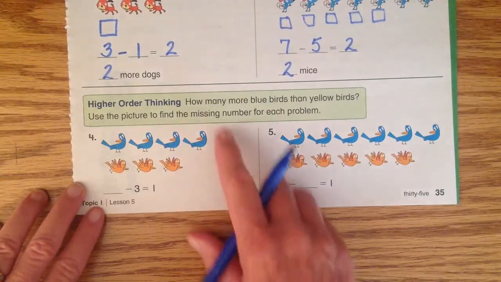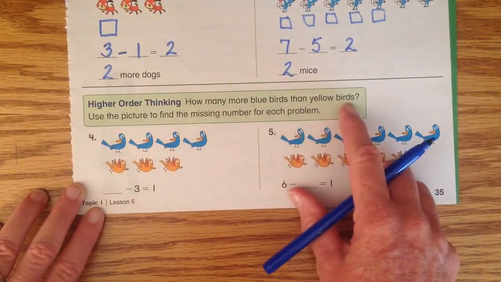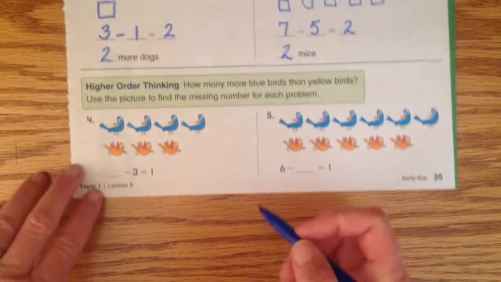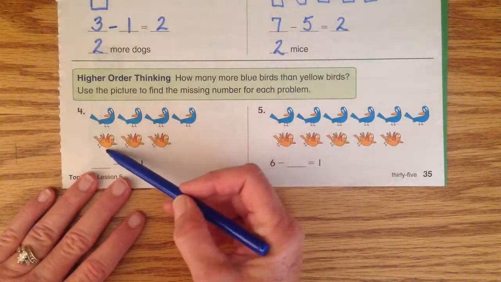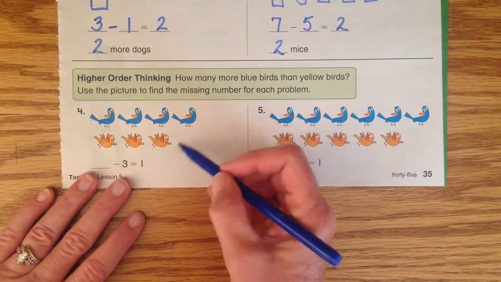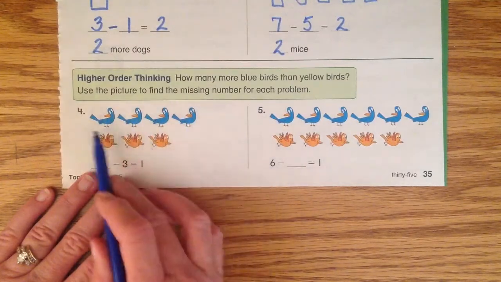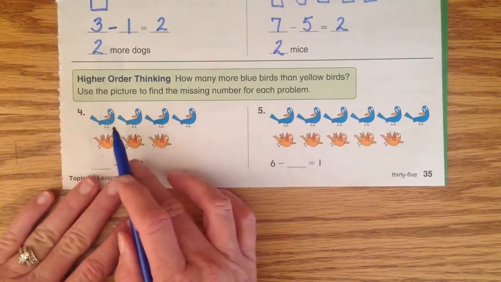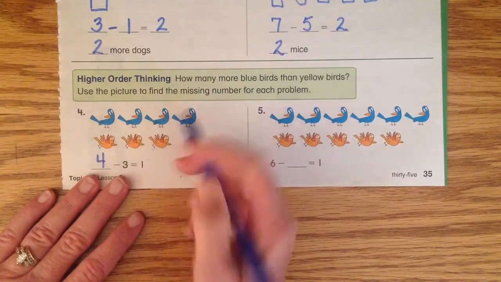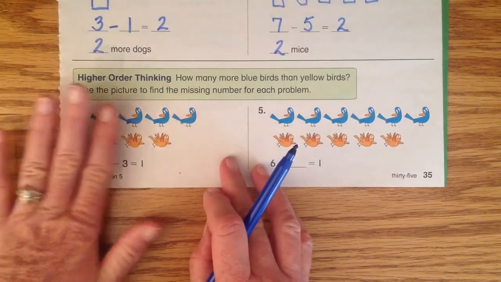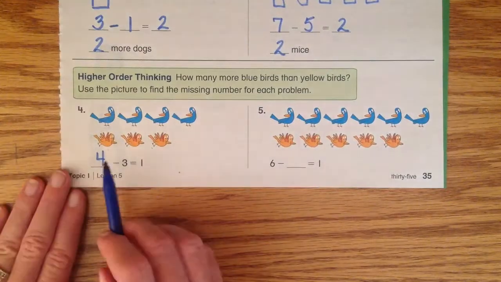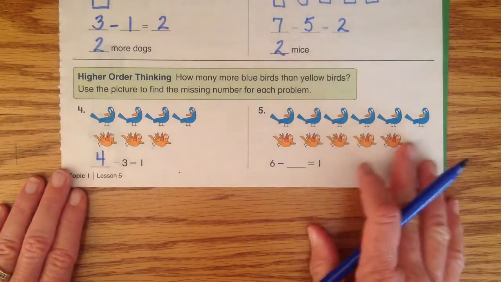Okay. Number 4. How many more bluebirds than yellowbirds? Use the picture to find the missing number for each problem. Well, this one I see the 3, 1, 2, 3, and I see that there's one right here for the extra. I'm missing how many birds are on top. How many birds are there on the top? 1, 2, 3, 4. So if we have 4 birds minus the 3 that are on the bottom, there's 1 extra. 4 take away 3 equals 1.